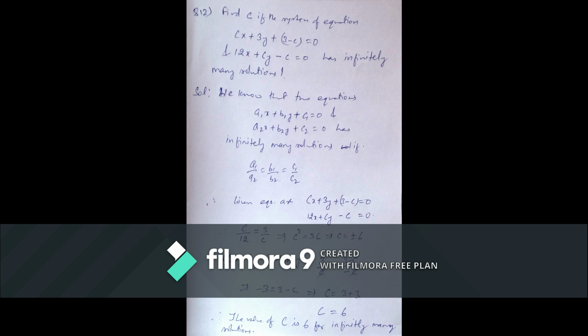For two equations I have already given here, a1x + b1y + c1 = 0 and a2x + b2y + c2 = 0, if we want to find infinitely many solutions, the criterion is that a1/a2 = b1/b2 = c1/c2. So from the given equations we will go for equating.